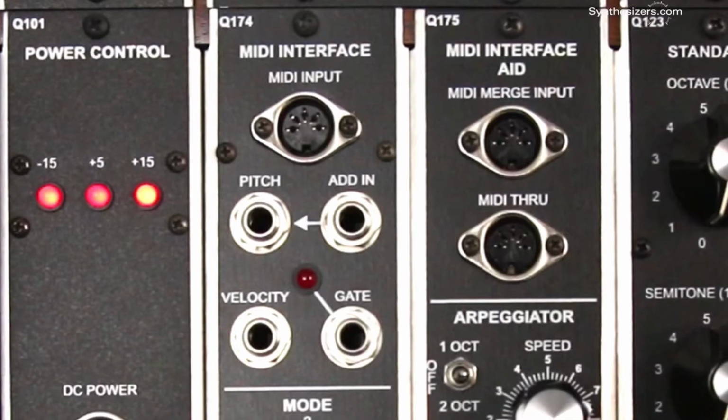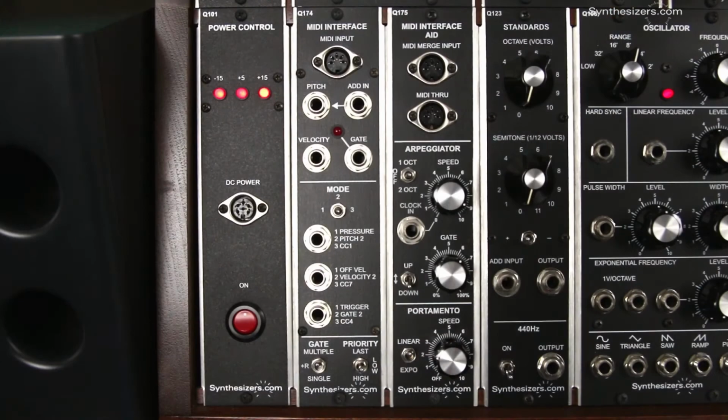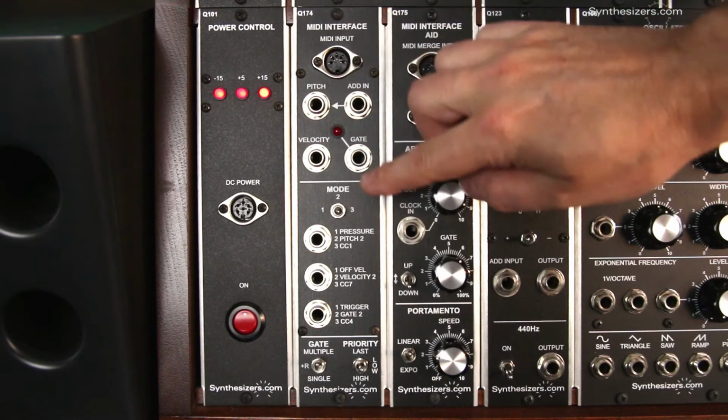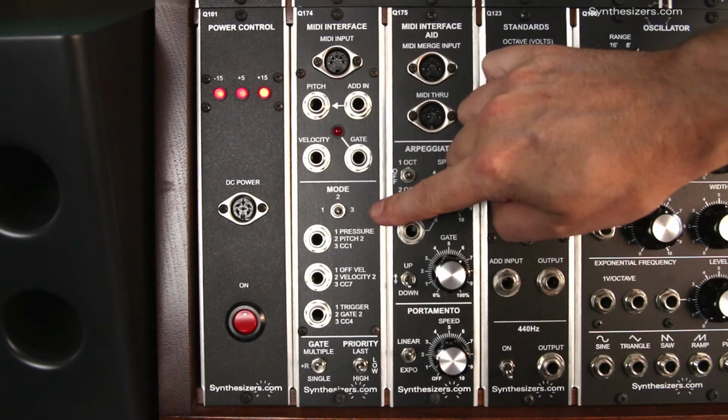The Q174 MIDI interface module takes a standard MIDI input and creates pitch and gate signals to drive the synthesizer. There are two sections. The top section produces pitch and gate and velocity and offers precision add input for transposing. The bottom section has a mode switch that determines what it does.